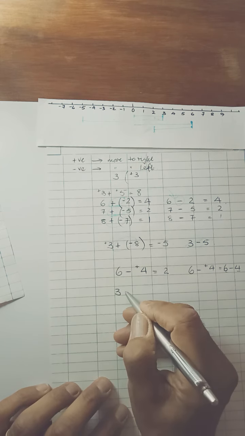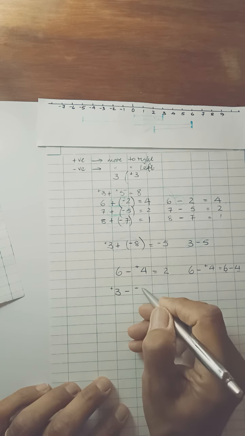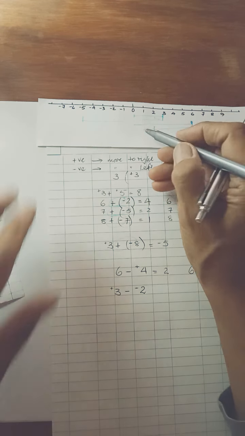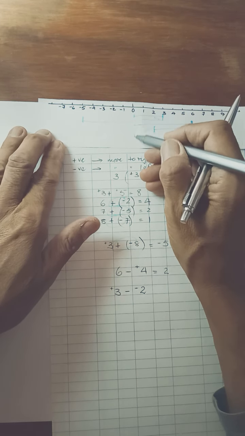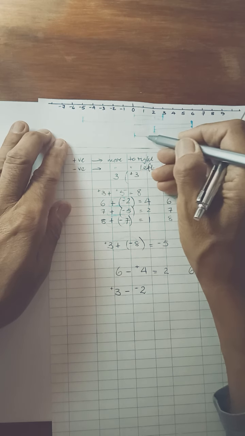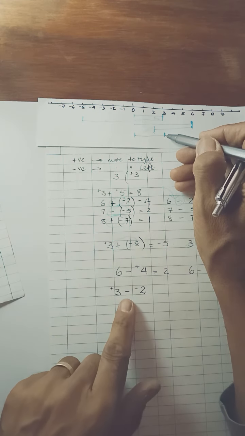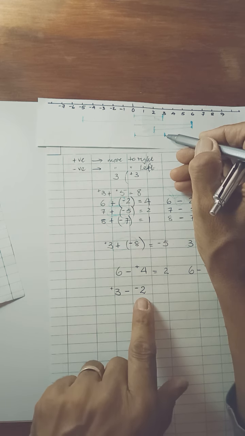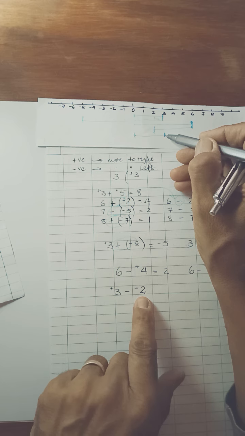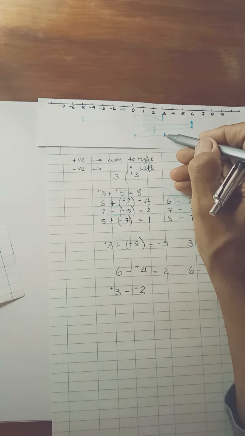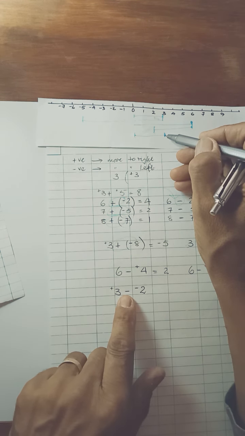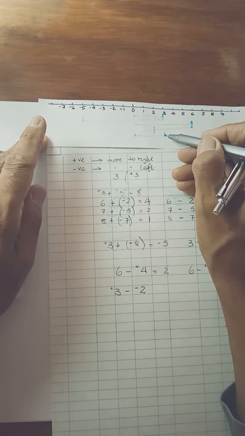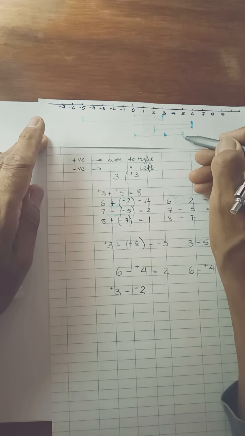Now let's look at subtracting a negative number. I'm at 0, and I've got a +3, so I move to there. The minus tells me change direction. A negative number tells me to move to the left, but the subtraction says change direction, so therefore I must go to the right, and I end up at +5.